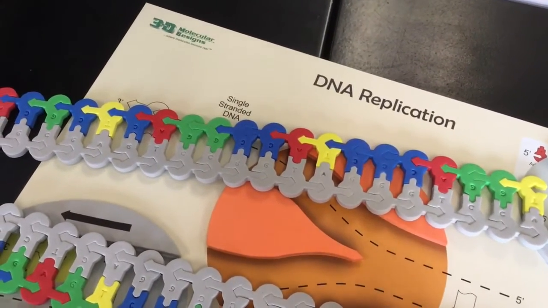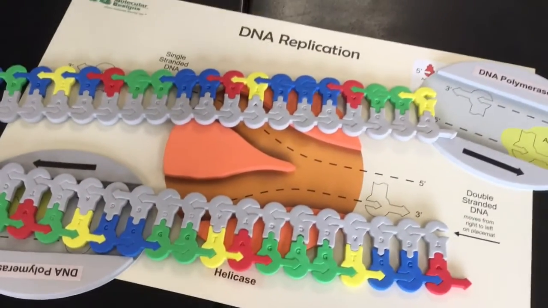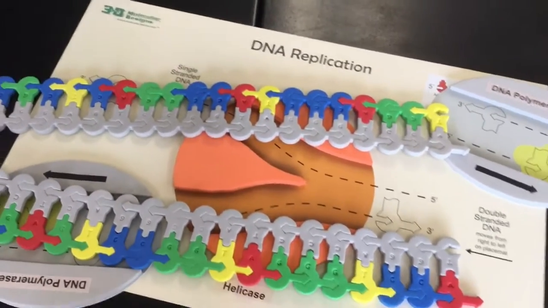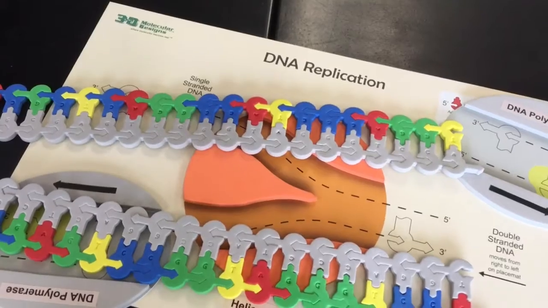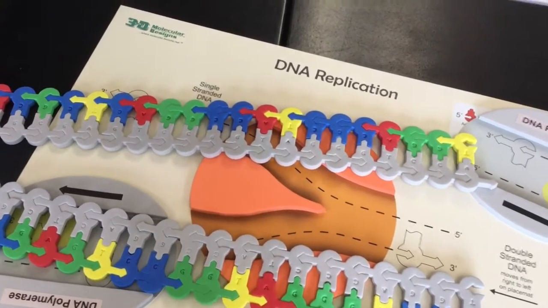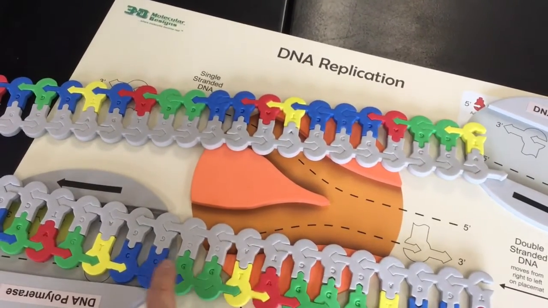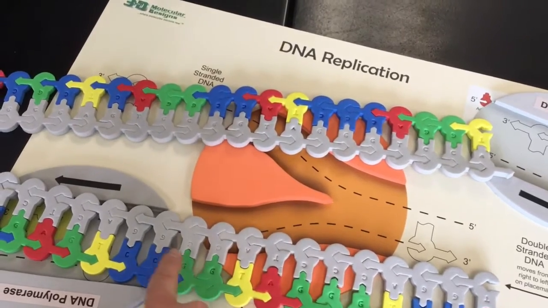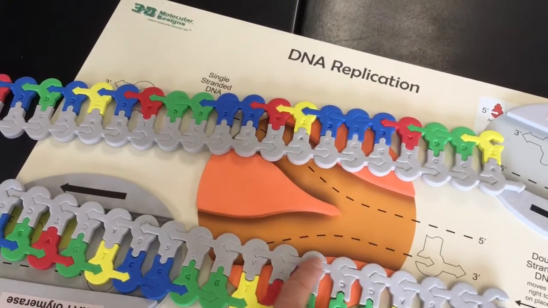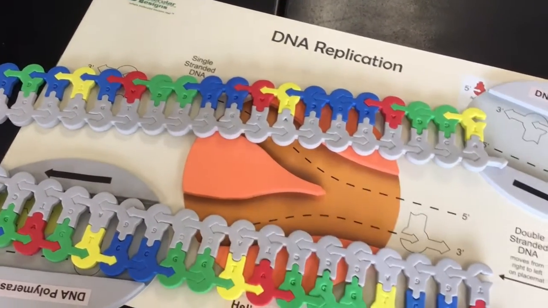And this comes back to the idea of semi-conservative replication, meaning semi, being half, and conservative, meaning I'm conserving or keeping half of my original strand, and I built on the other half with new nucleotides.